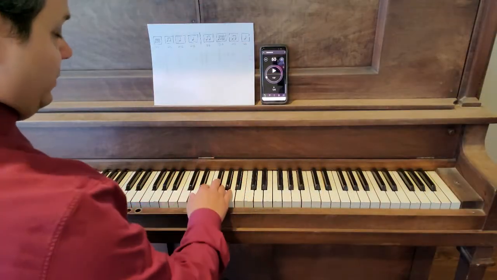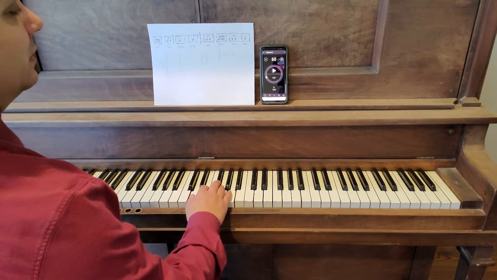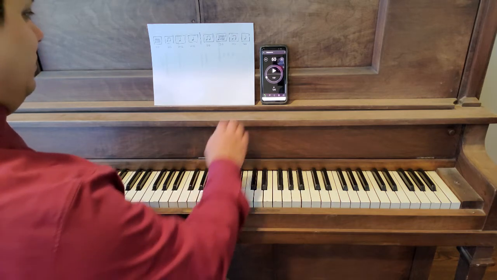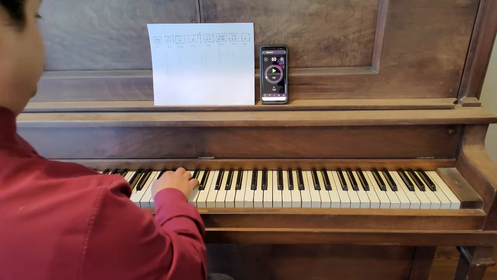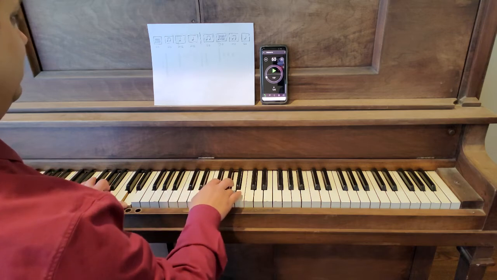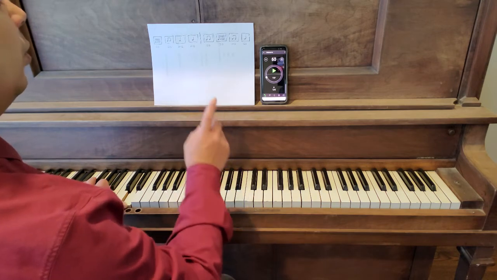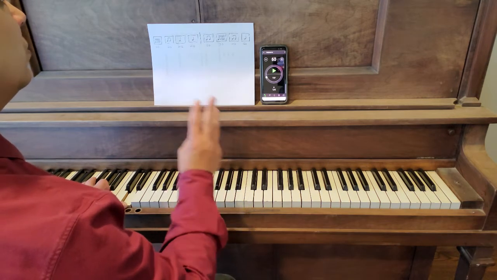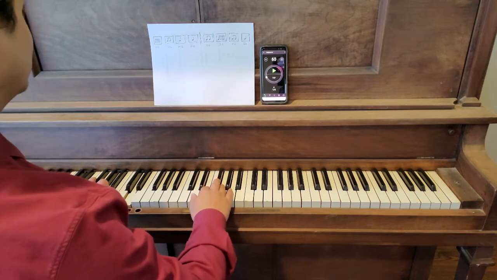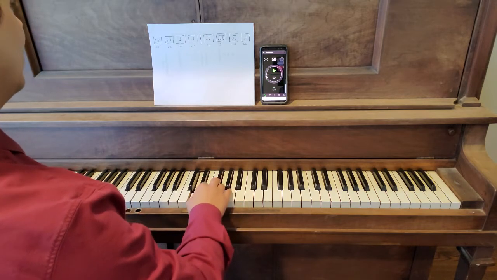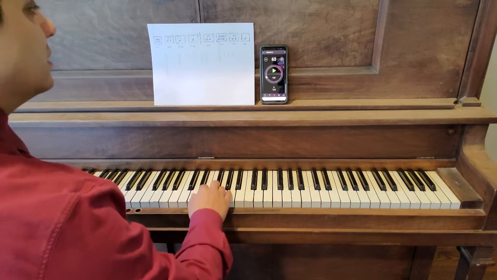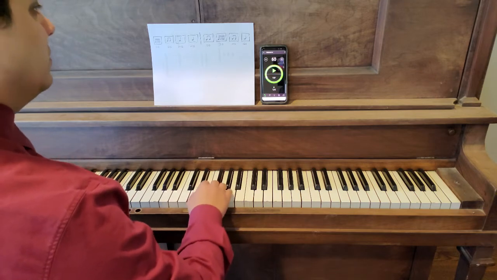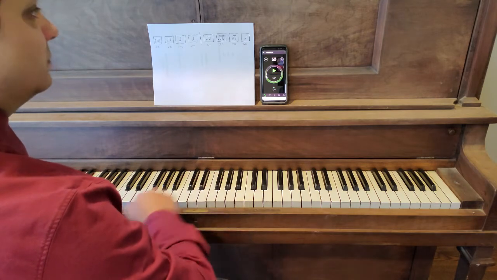Now that our example is complete, let's sing it with the piano. 1, 2, ready, sing. So, so, so, so, do, do, mi, mi. So, so, so, so, so, so, mi, mi, so.